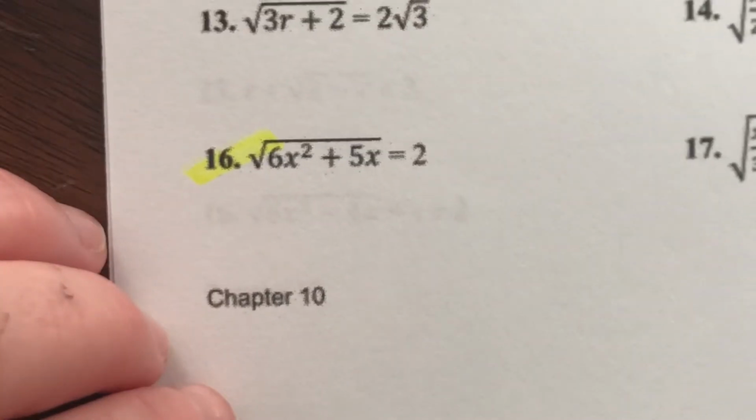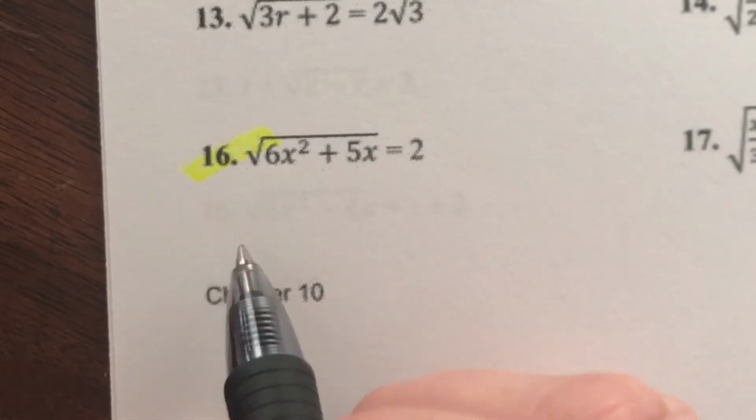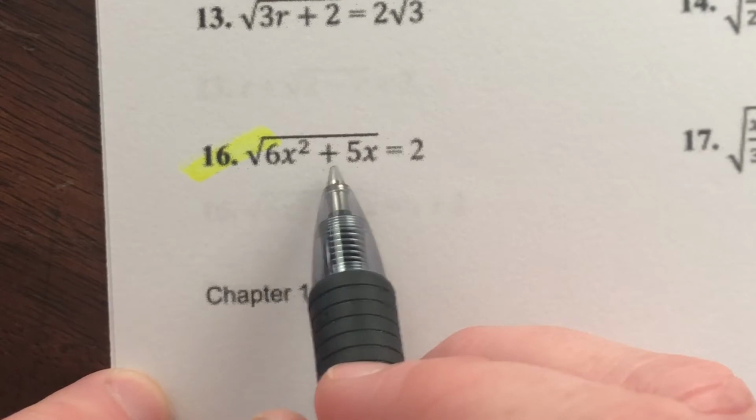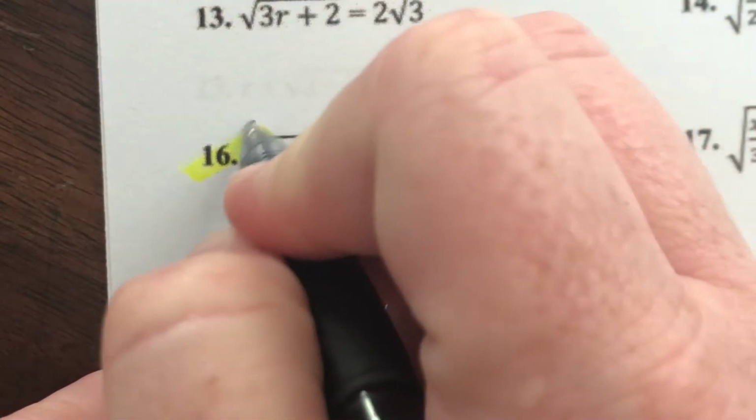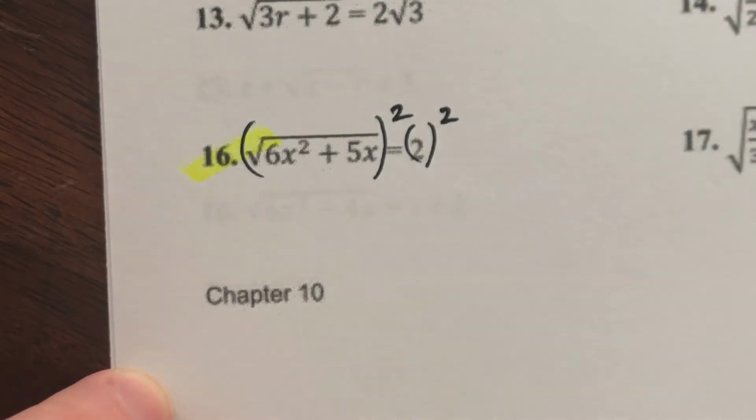All right, 2 more. Number 16 here. We've got, excuse me, the square root of 6x squared plus 5x equals 2. I'm going to square that side and square this side, and it looks like we might end up with a quadratic we have to solve here.